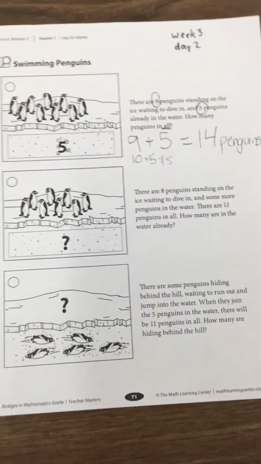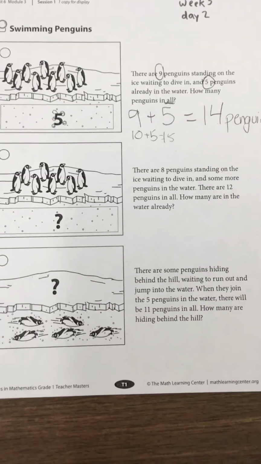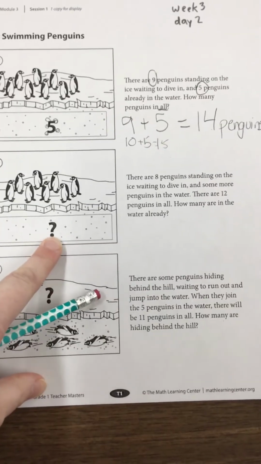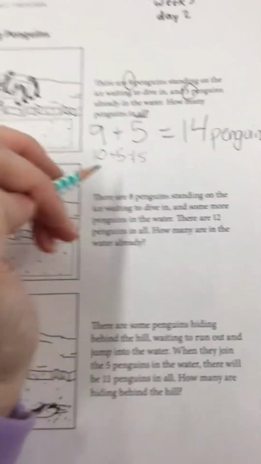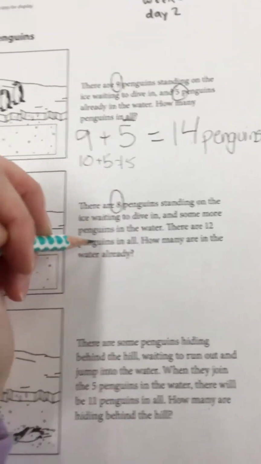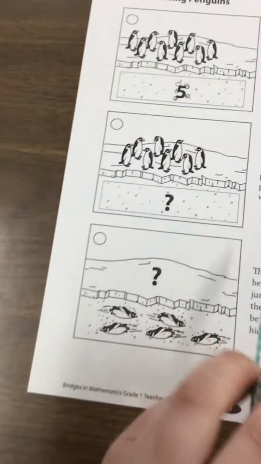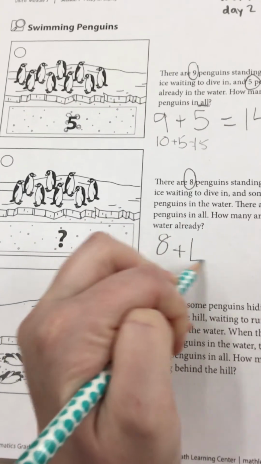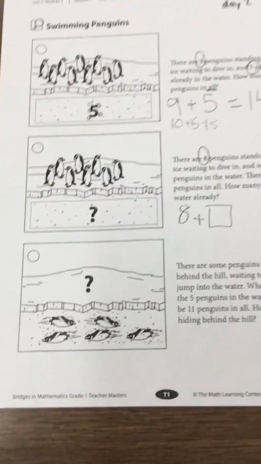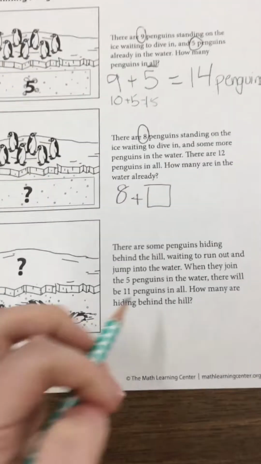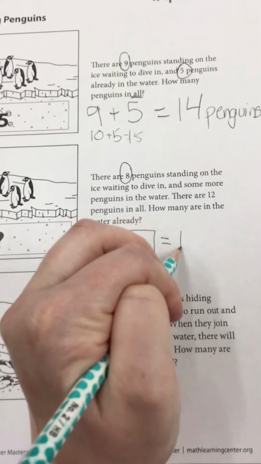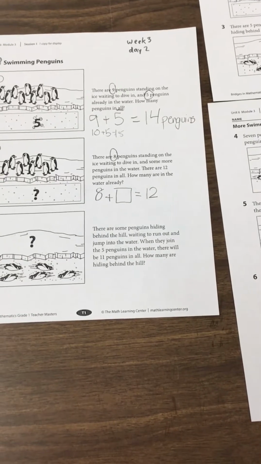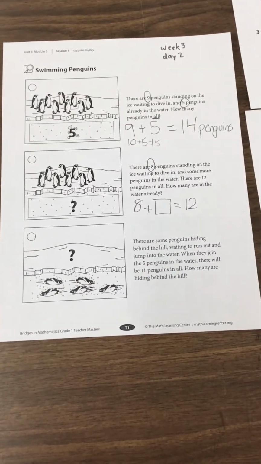It says there are 8 penguins standing on the ice waiting to dive in. There are some penguins in the water. Oh, we don't have a number for this one. We have some. So let's circle our 8. I'm going to write it right here. There are some waiting to dive in. Do we know how many? No, we don't. So we're going to put a box. And there are 12 penguins in all. How many are in the water already?